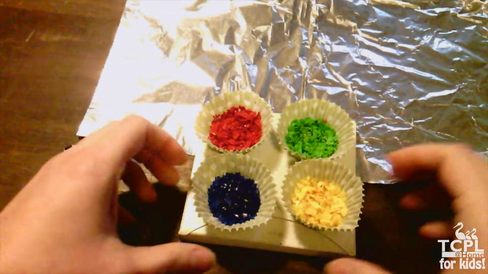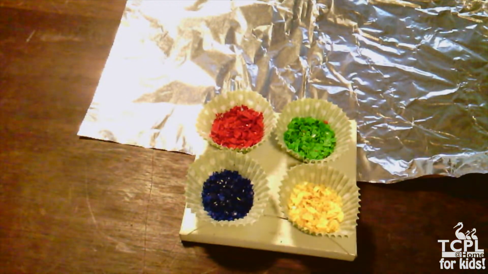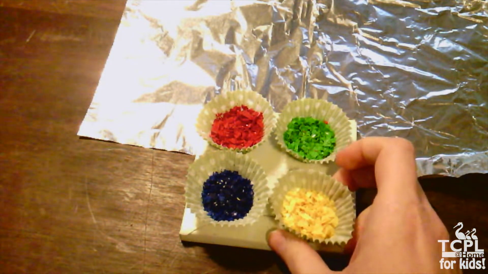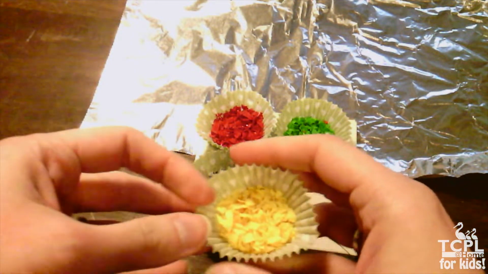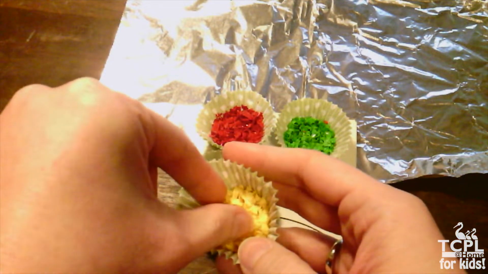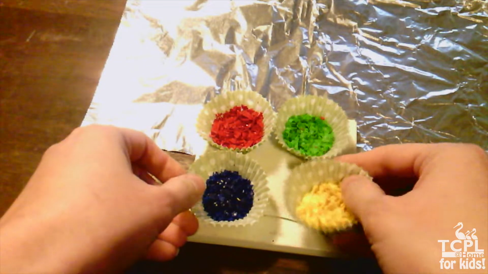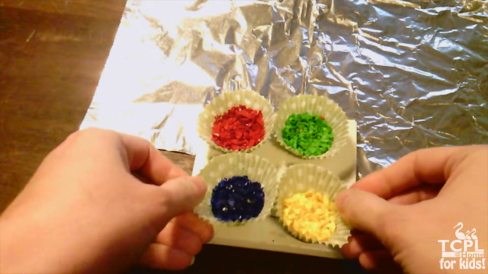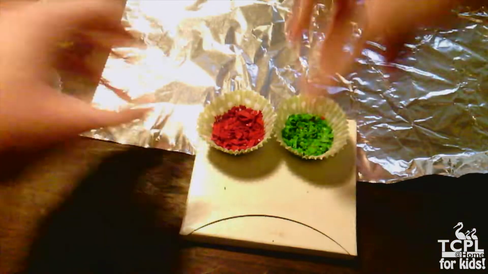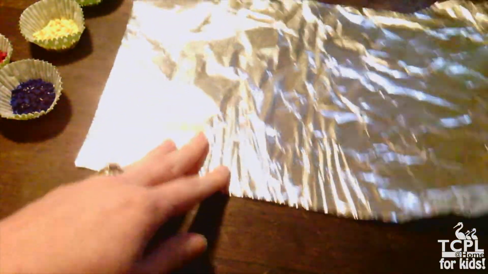Now, I've shaved some crayons. You can use a pencil sharpener to do this, or you can get an adult to help you use some other means. We do want them to be pretty fine pieces. We don't want little chunks. I've used several different colors: blue, yellow, red, and green. We want the colors to be pretty distinct.